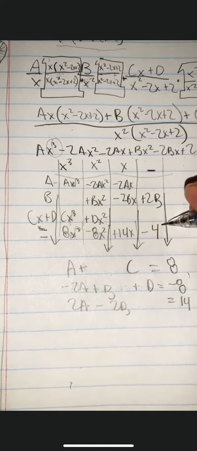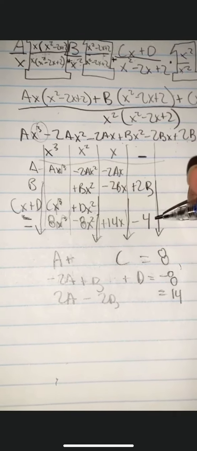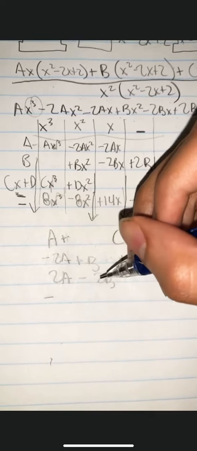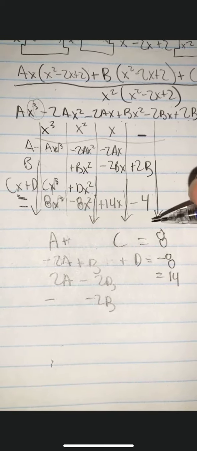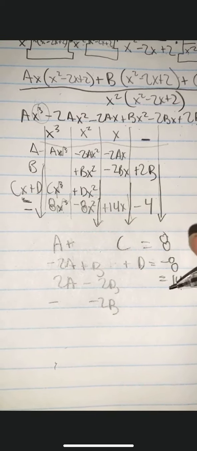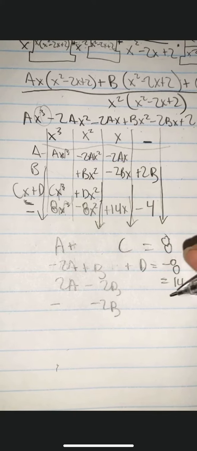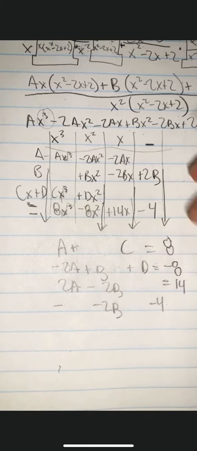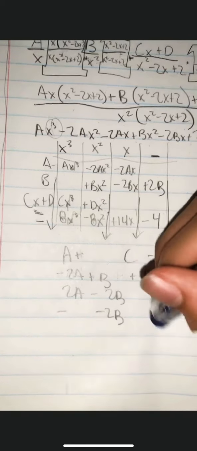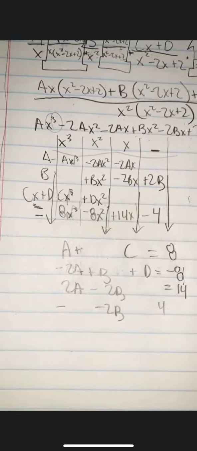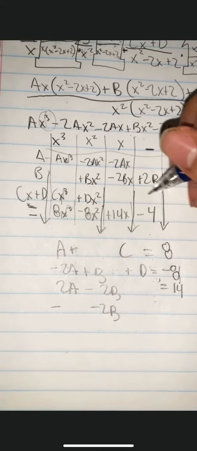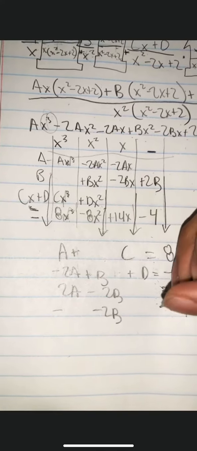And then right here we have minus 2b equals negative 4. I thought this was in the C, but no, it equals -4.